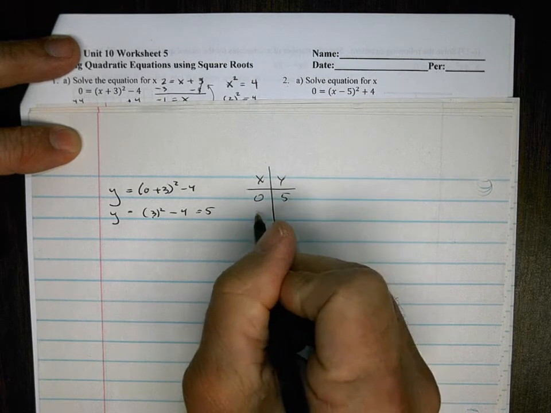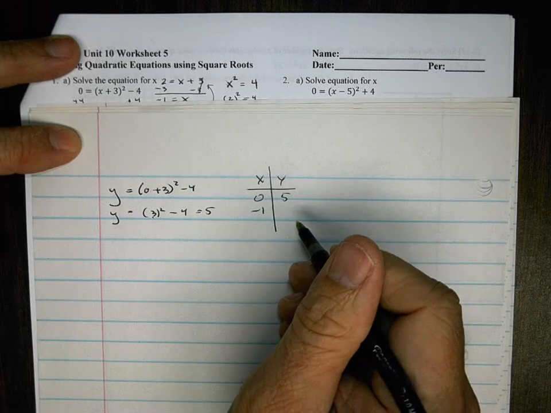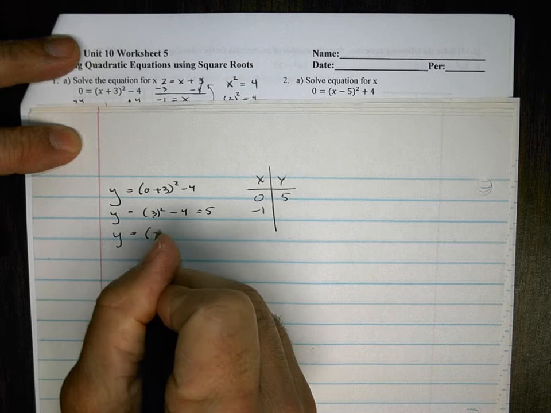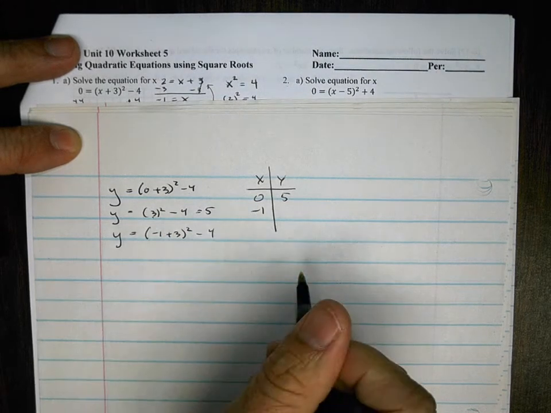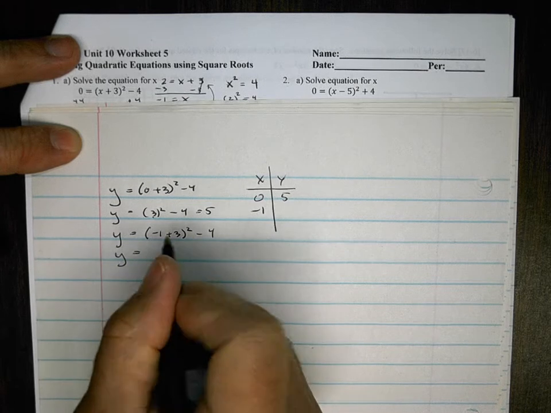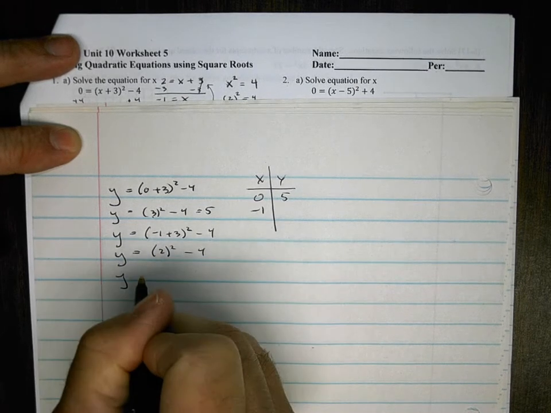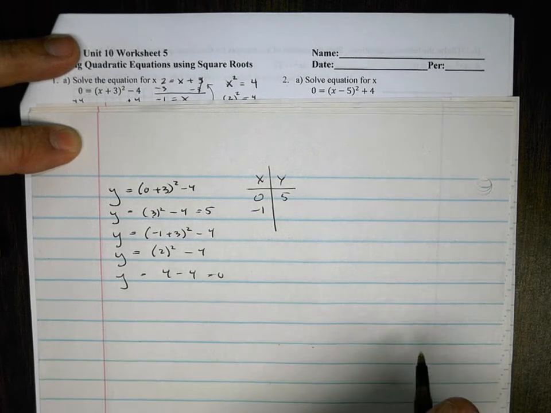Let's plug in negative 1, okay, and see what happens. So y equals negative 1 plus 3 squared minus 4, which means y equals 2 squared minus 4, which means y equals 4 minus 4, which is 0, correct?